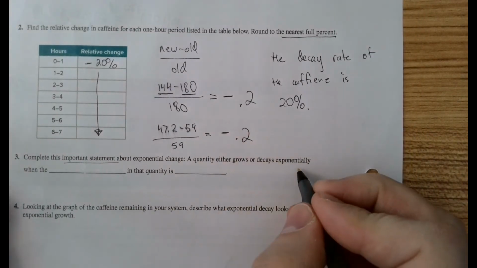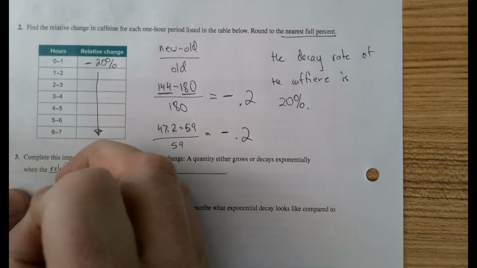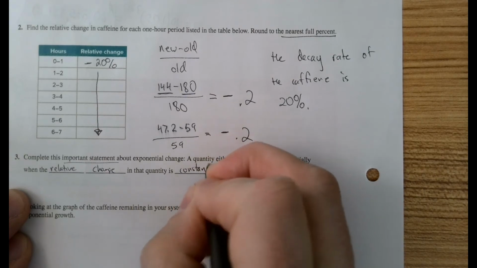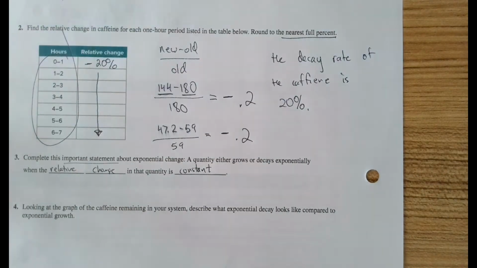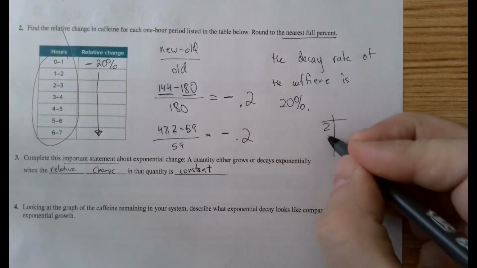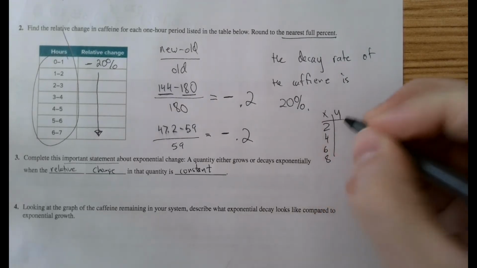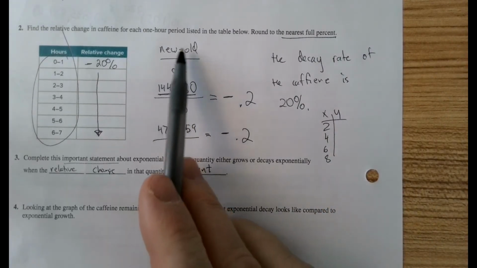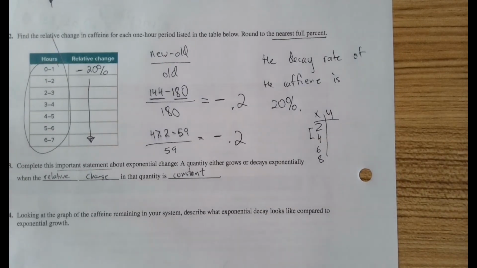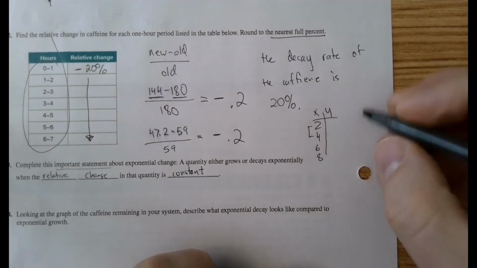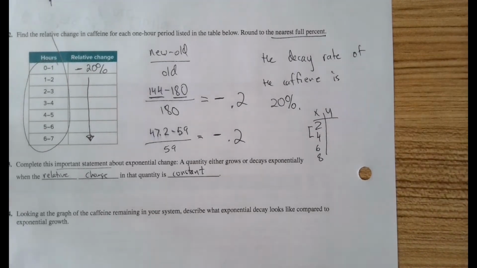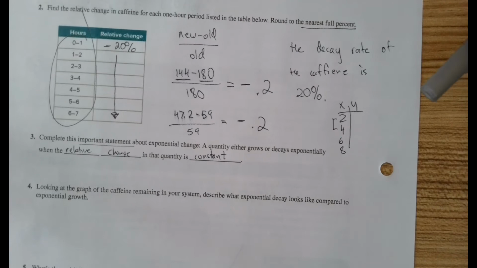So this helps us know a really important point. A quantity either grows or decays exponentially when the relative change in the quantity is constant. Now, again, we should note, look at all these steps. It's a 1 hour step. If we were given data that looked like this, 2, 4, 6, 8, in our changes, we'd have to be quite careful how we did this new minus old, because this is a step of 2. And exponentially speaking, that's a challenge, because what's happened between the y values is we've multiplied by the growth or decay factor twice. So finding that growth or decay factor requires a little bit of pre-calc and knowledge of logarithms.